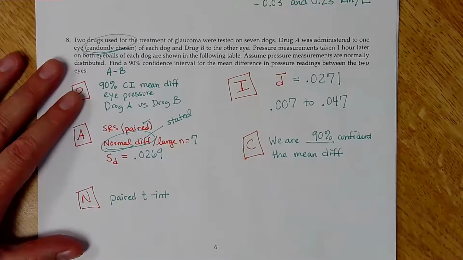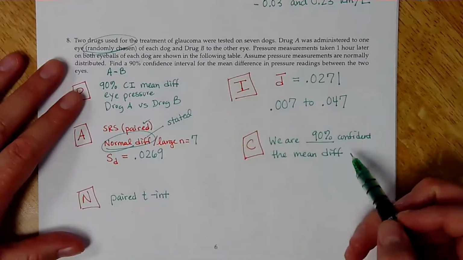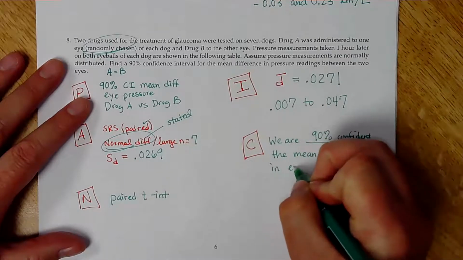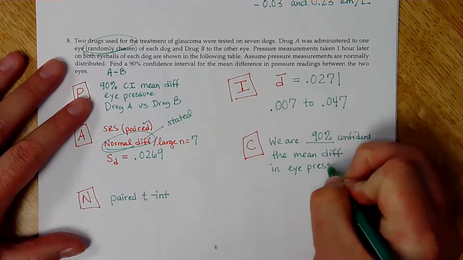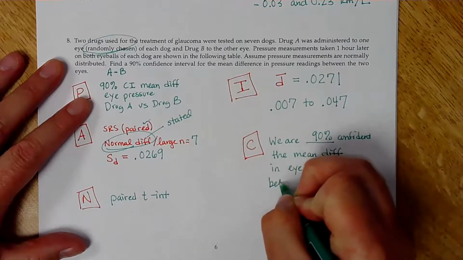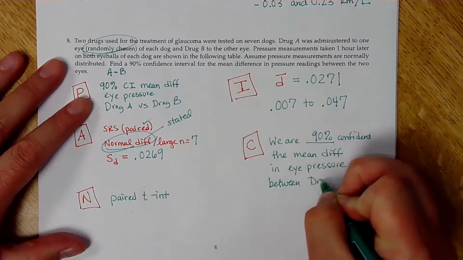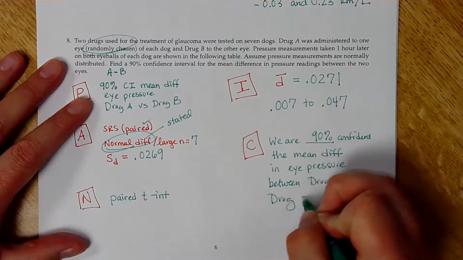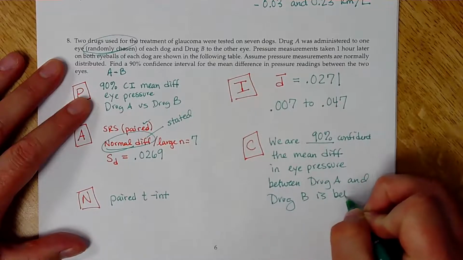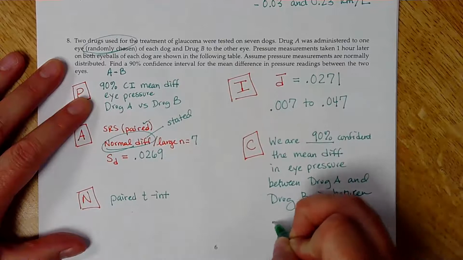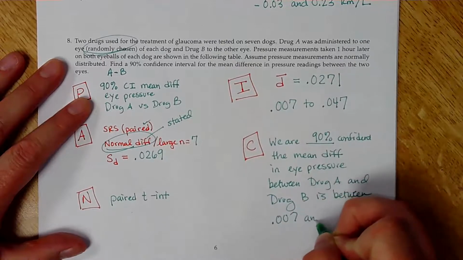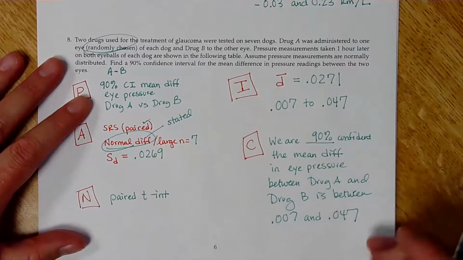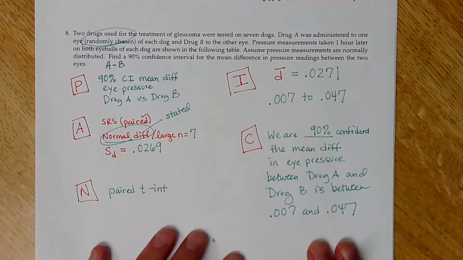Our conclusion here is we are 90% confident that the mean difference in eye pressure between drug A and drug B is between 0.007 and 0.047. And I want you to notice something.